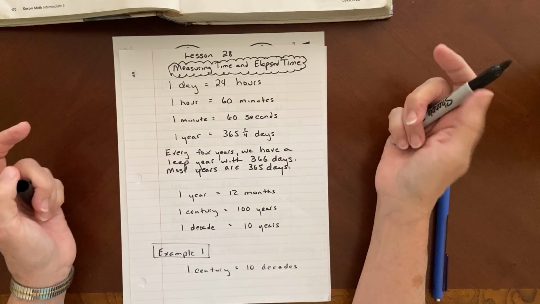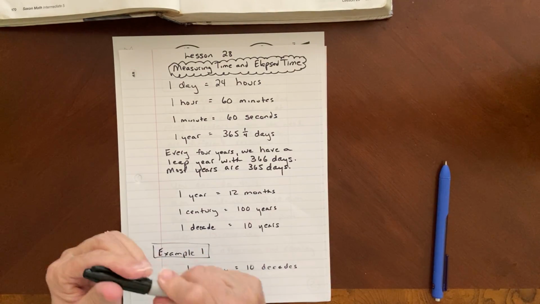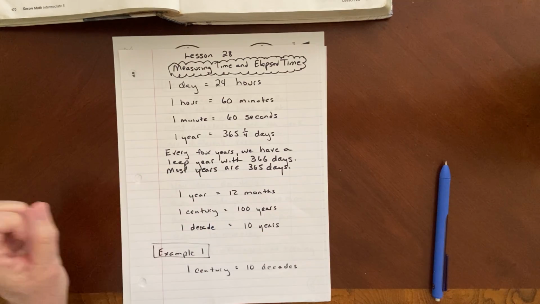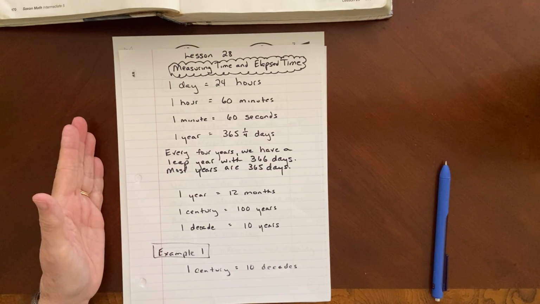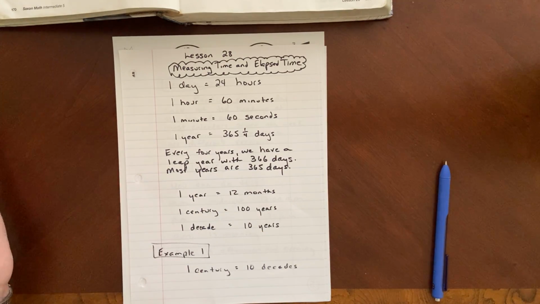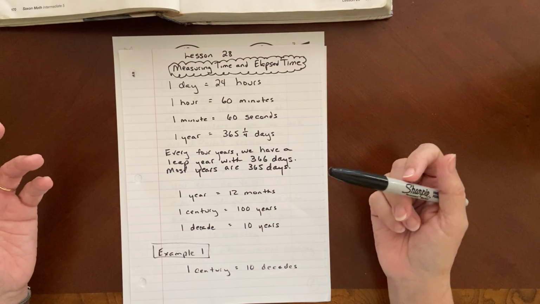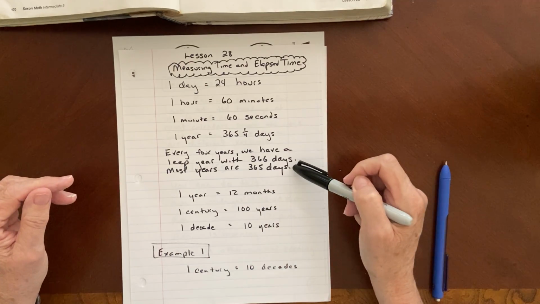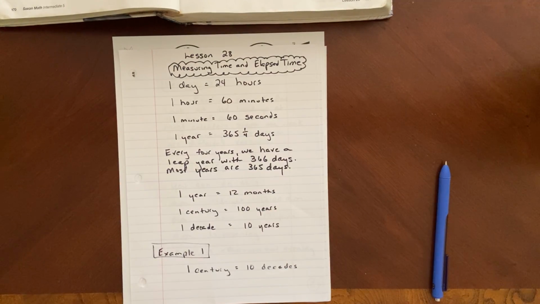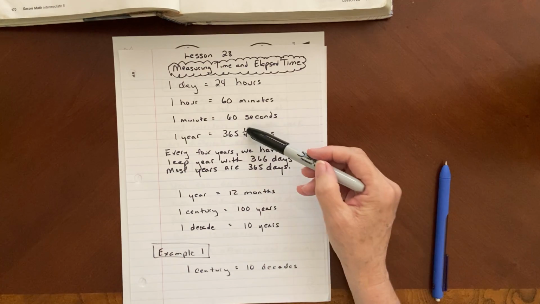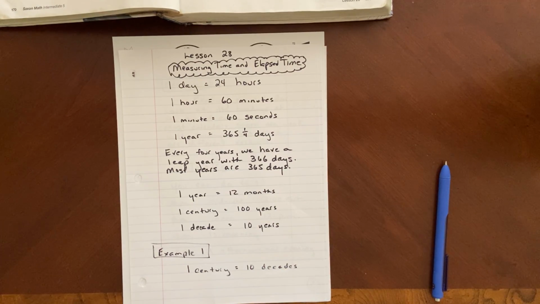So that's where the leap year comes from. Remember, February 29th comes every 4 years. So we have that leap year with 366 days, and then most years are 365 days. Usually when you think about a year, you think of 365 days. Every 4th year, there's that extra day thrown in to make up for that quarter of a day.